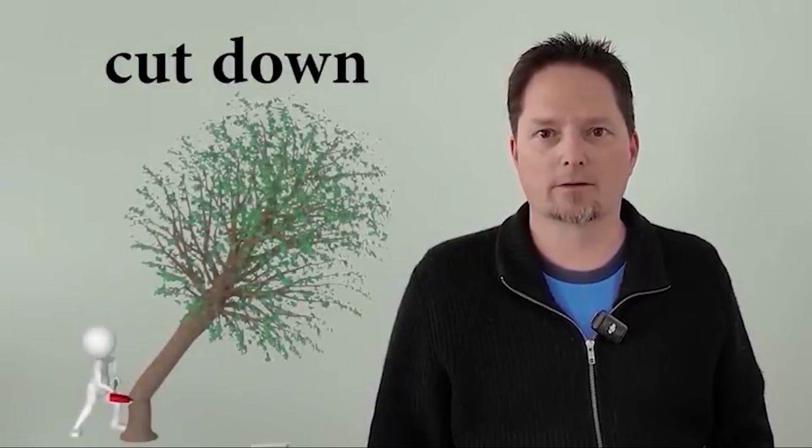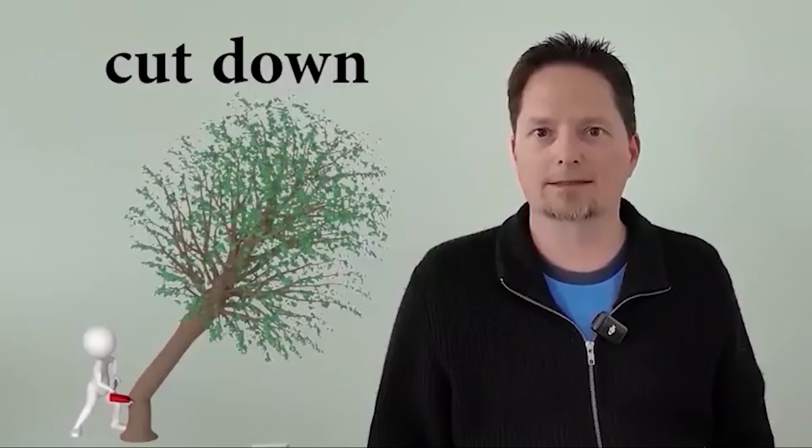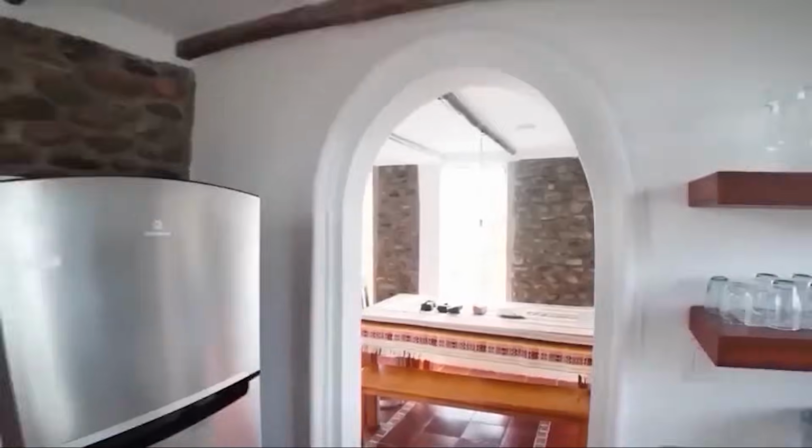Or if it's like this, we use a phrasal verb, cut down. So I can say he's cutting down the tree. Or in the past, he cut down the tree. In the present, cut. In the past, cut. It doesn't change. Let's practice. Did he cut down the tree? That's right, he cut down the tree. I cannot just say he cut the tree. No, he cut down the tree. It's different.